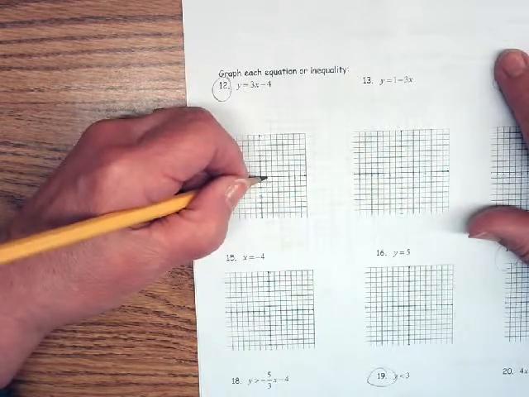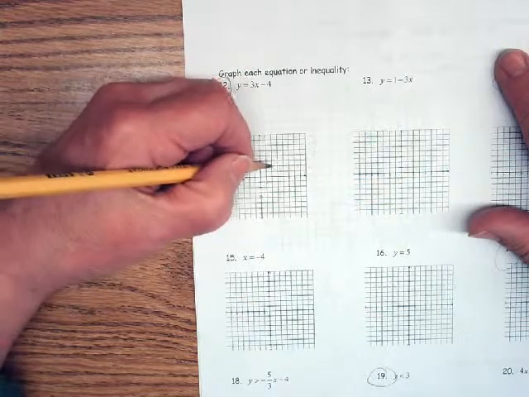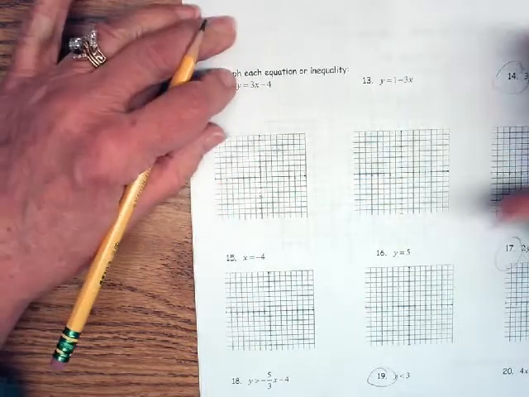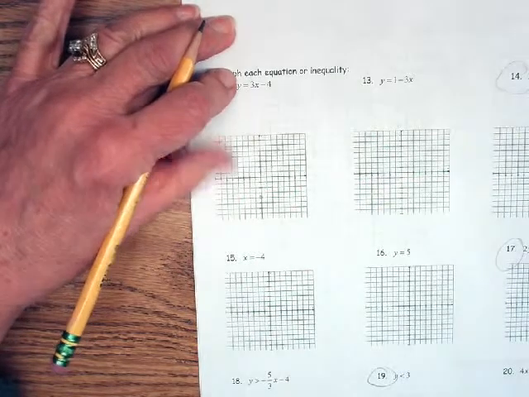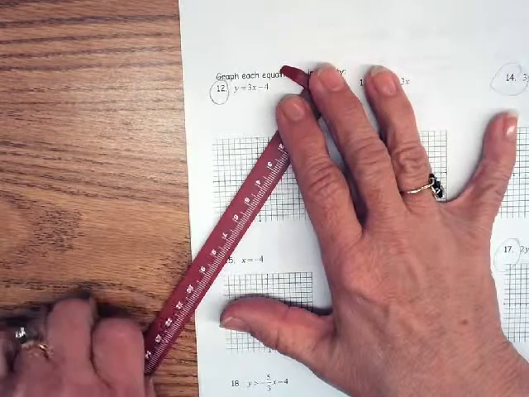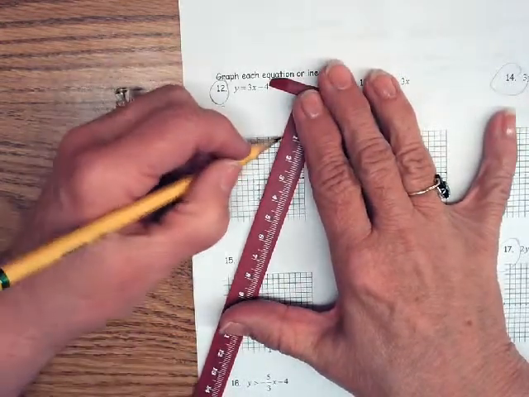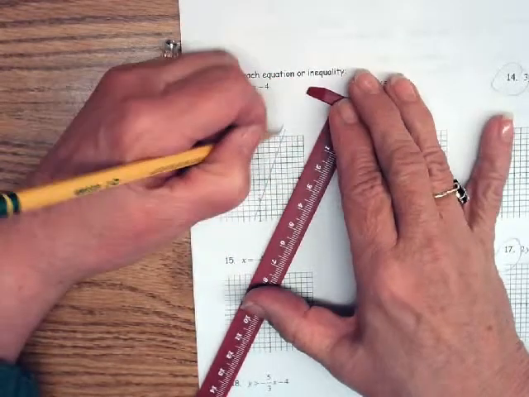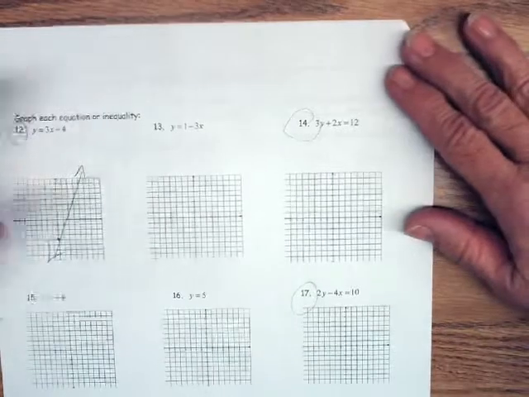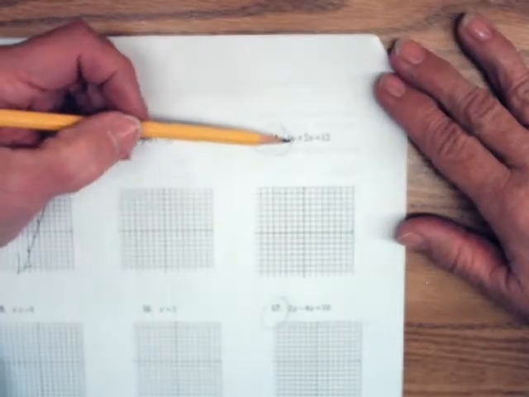1. And let's do that a couple of times. 1, 2, 3, and over 1. And we can even do that one more time. 1, 2, 3, and over 1. Connect the dots. And because this is equal, we're just talking about the line itself, not anything above or below. And there you go.